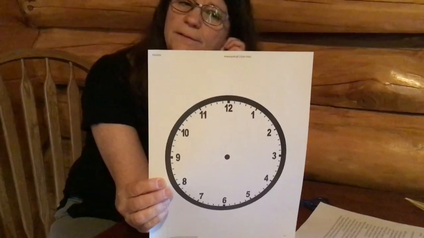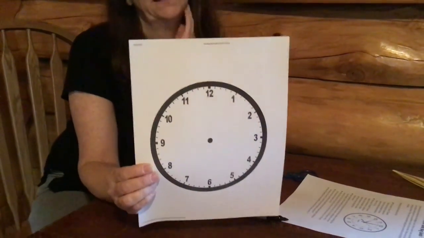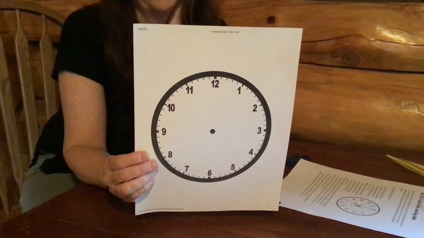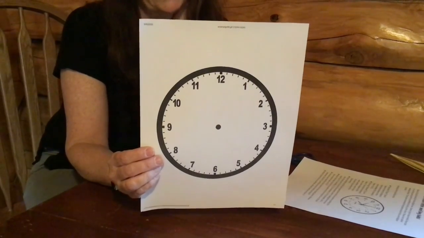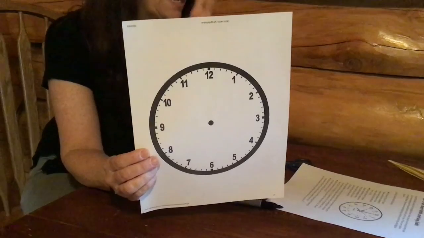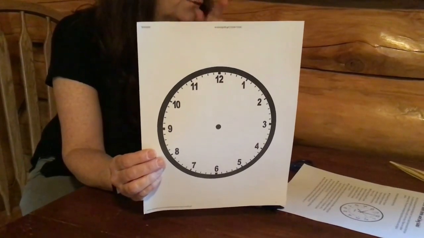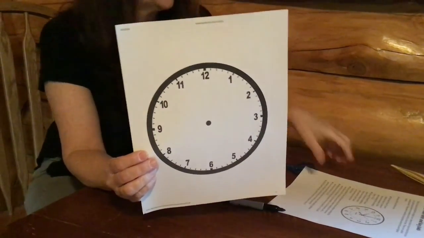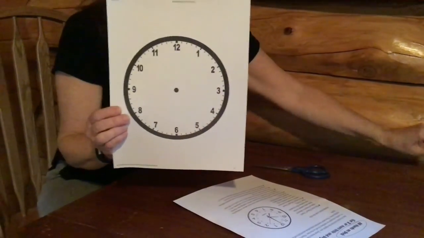Okay, so once you're done with that, let's look at the analog clock. And that's what this one looks like. All right, this one you're probably a little bit more unfamiliar with, but it's pretty simple to be able to tell time with an analog clock. We have two hands on the analog clock that spin around to tell the time. So that's what our two little strips of paper are for.